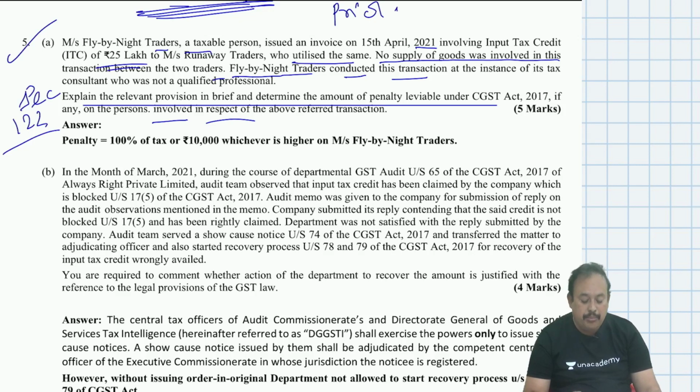In that case, penalty is 100% of the tax or rupees 10,000, whichever is higher as per the CGST Act, on Fly by night traders, followed by the person who availed the input tax credit fraudulently. Runaway traders will also be liable for this penalty.